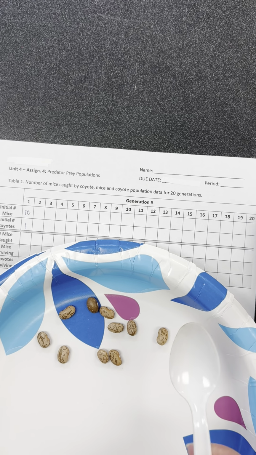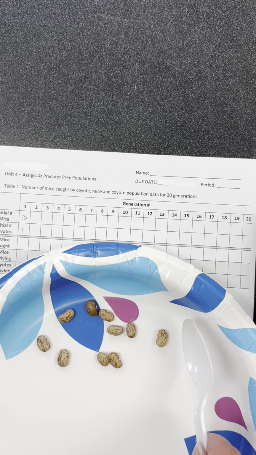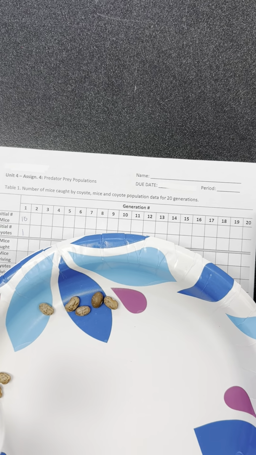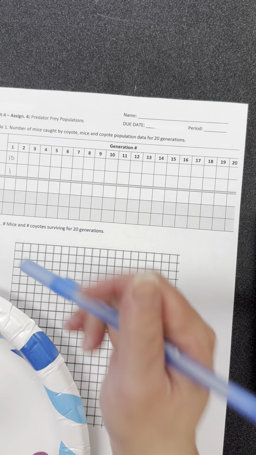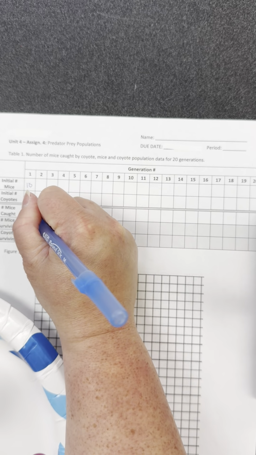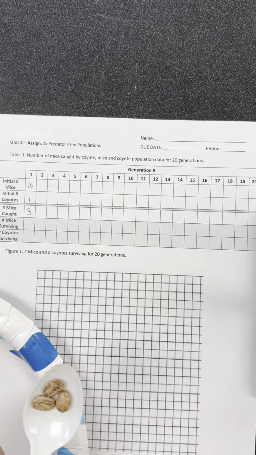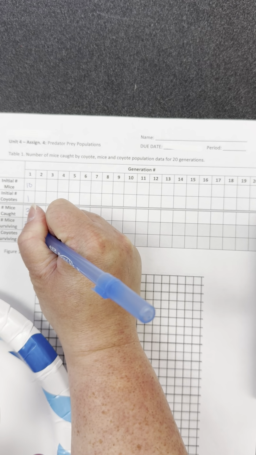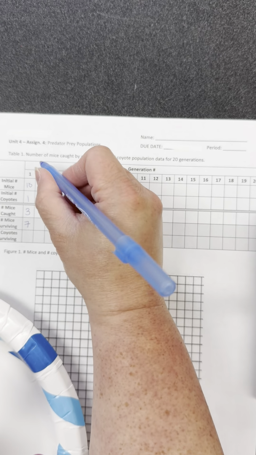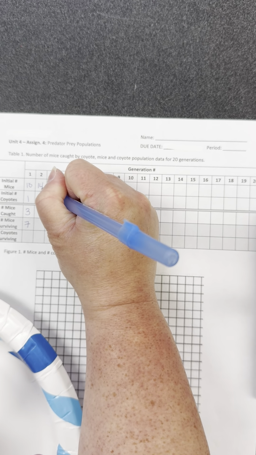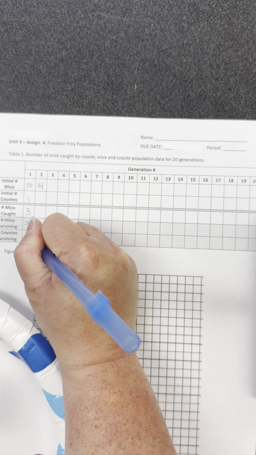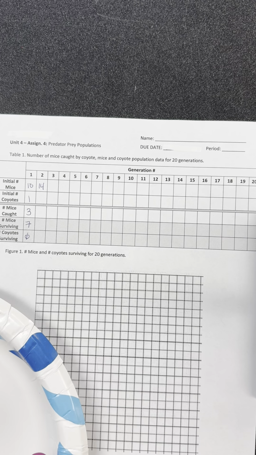So here's my coyote, 1 straight across swoop. Oop, I only got 3. So we captured 3 mice, which means that there are 7 remaining on the plate. Those 7 will double in population and will now become 14. But my coyote did not get at least 5, so he's gone. All right, there's the first one.